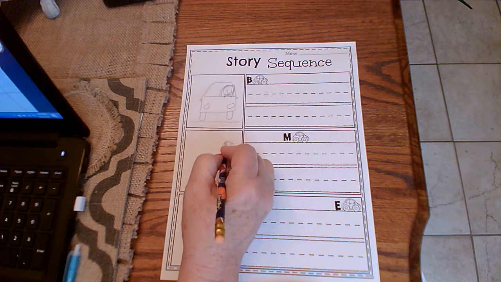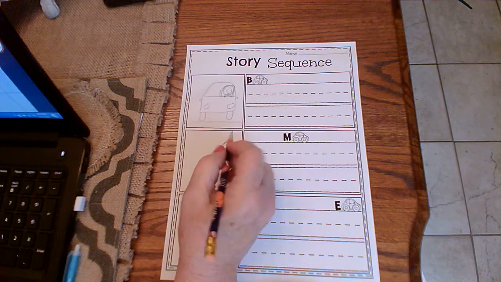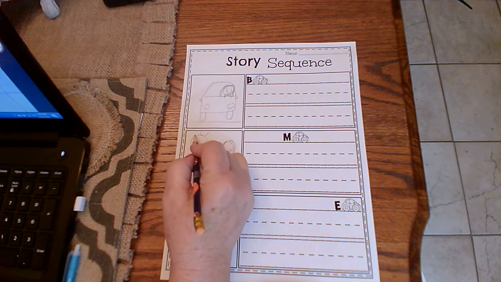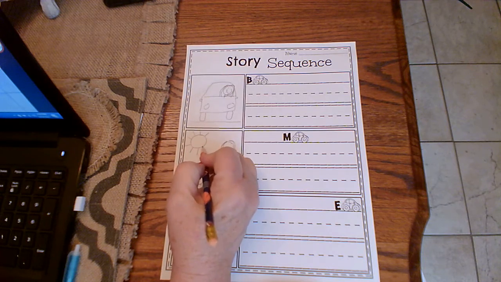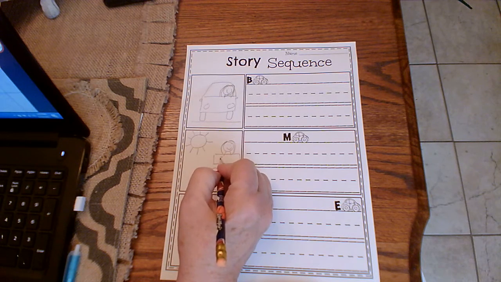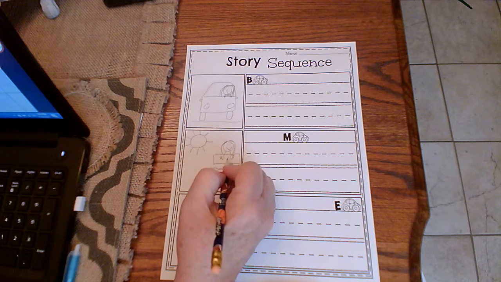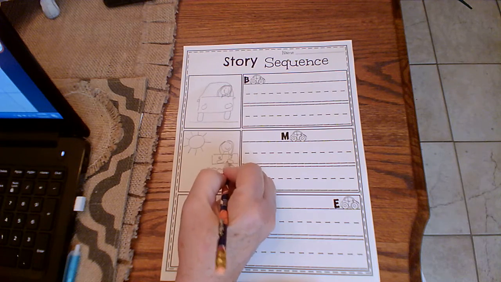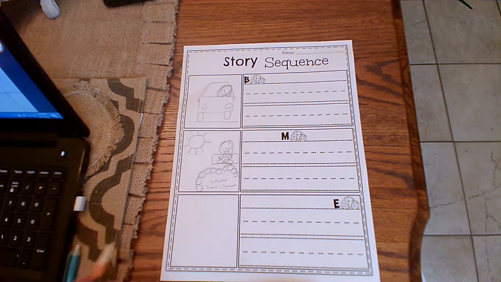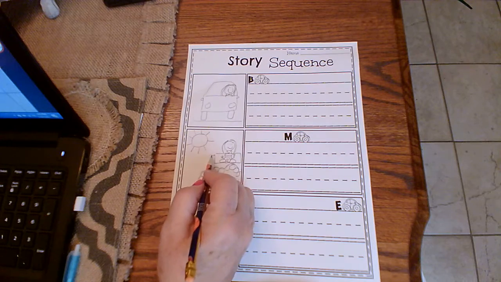So here she is. There's the sun. That's why she was coming over to get some sun. So there she is sitting on her towel.